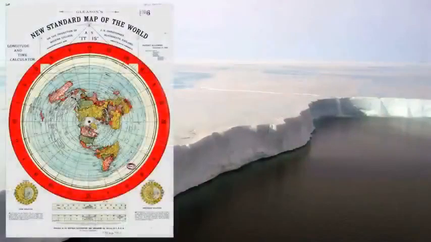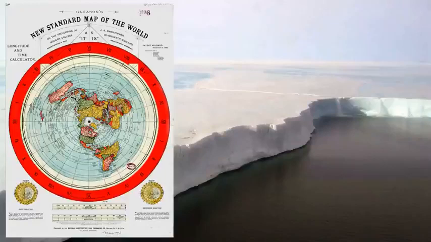Now, as you can see, it's really, really simple how they pull it off, making you believe that Antarctica is a continent when it's not. That's why it's called the Antarctic Circle, because it's an ice wall, a circled ice wall all the way around the whole world. And I've had a lot of people say, well, I've had friends that worked there and they didn't see any ice wall.